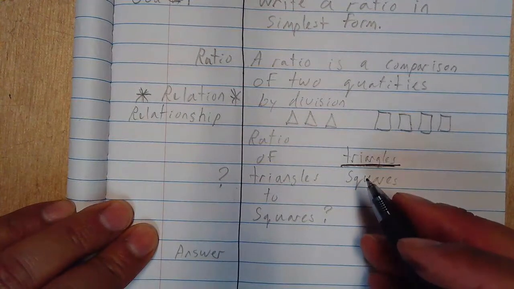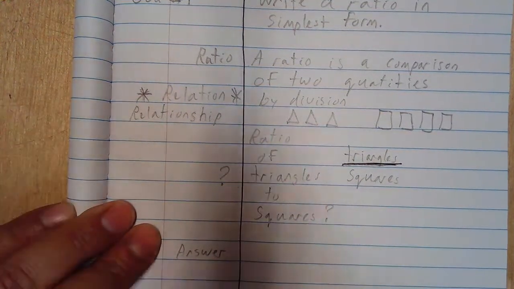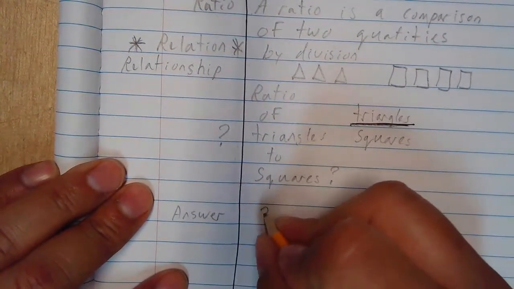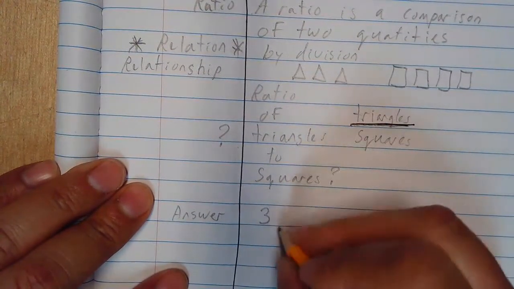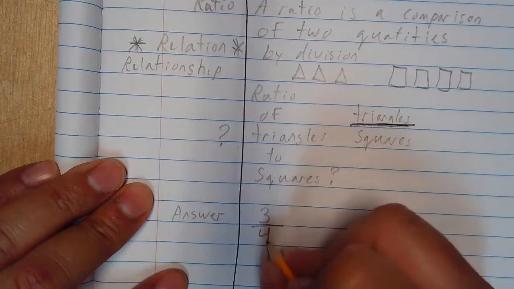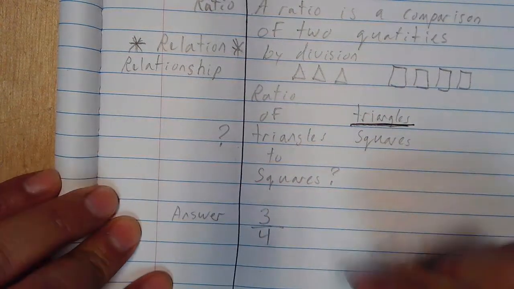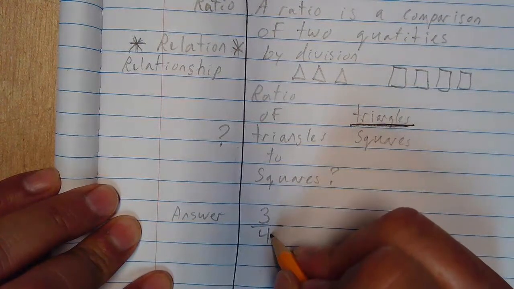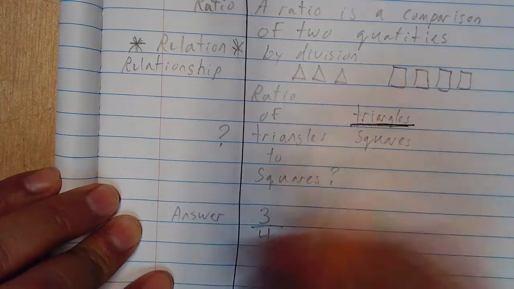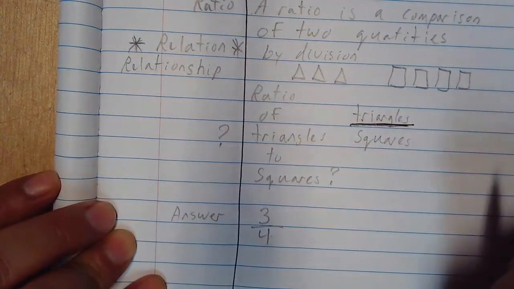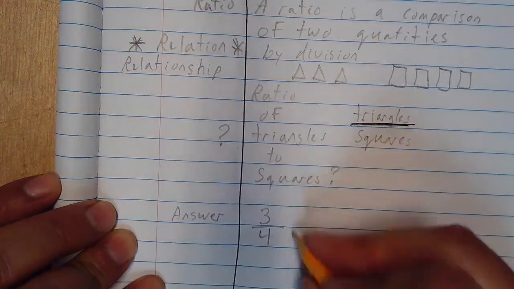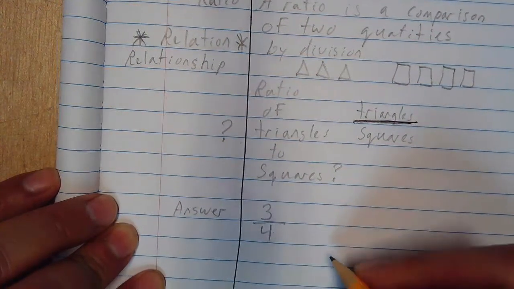Well, literally, just count. How many triangles do we have? We have 3 triangles to 4 squares. And that's the relationship. 3 to 4. For every 3 triangles, 4 squares. I forgot I was going to say rectangles. All right. So it's a relationship. But keep in mind, you can also write it 2 other ways.